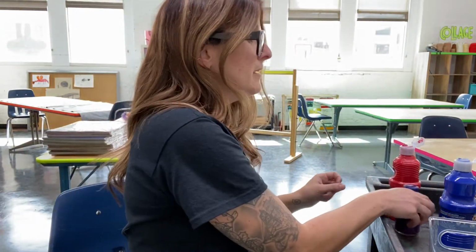Excellent. Okay, so we also can separate colors into two parts, warm colors and cool colors. Close your eyes for a second and imagine fire. What colors do you see in your imagination? Obviously, you don't see colors with your eyes closed, but well, some people do.